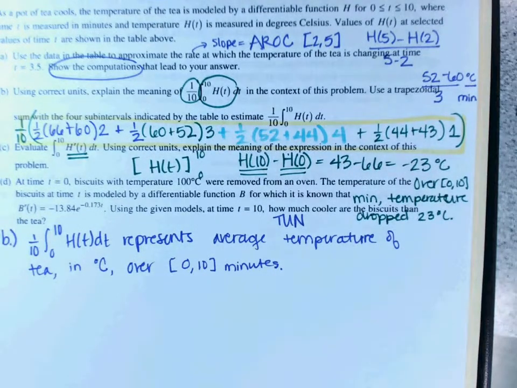And then just make sure you're hitting those key things. You have to put units, you have to put what changed. In this case, it's the temperature of the T. Okay, and then the time frame as well. Okay?